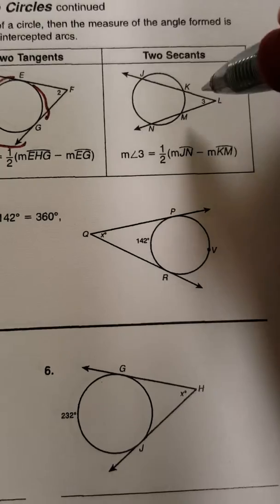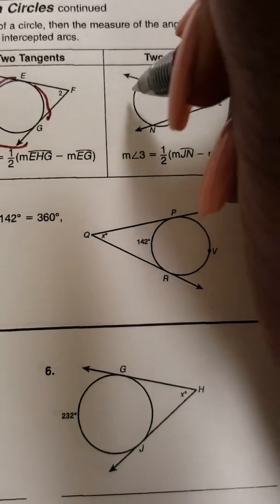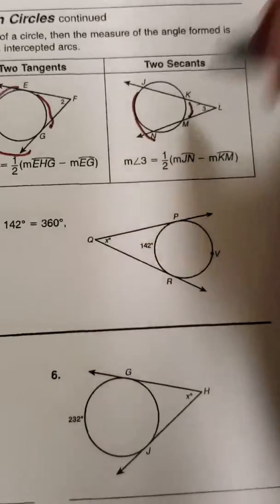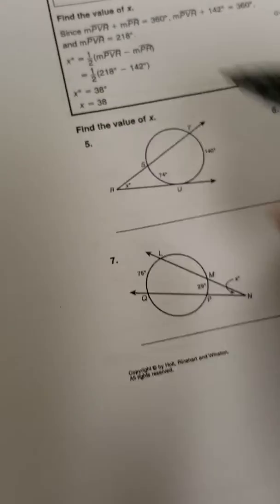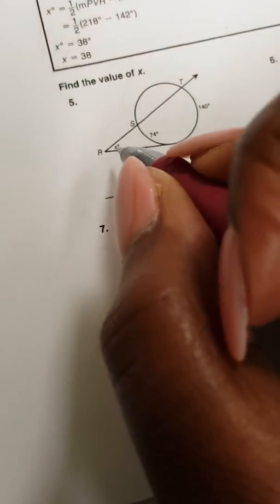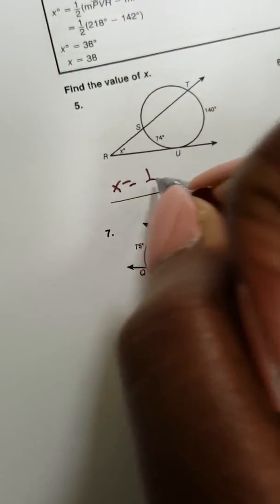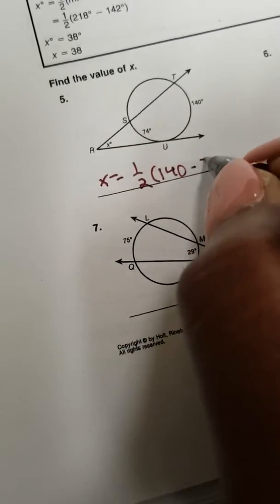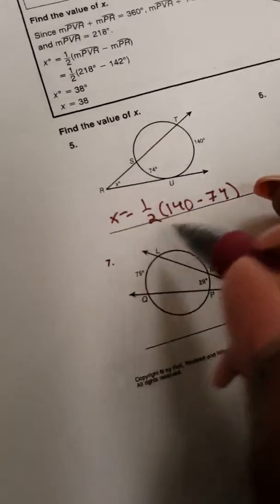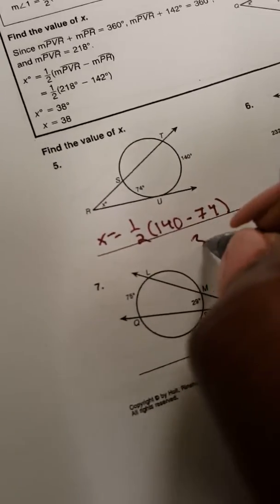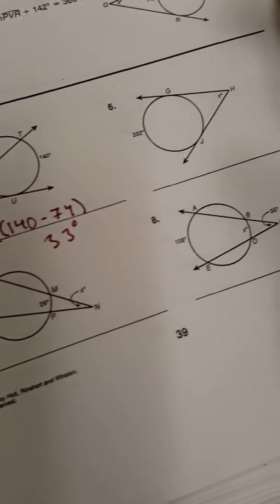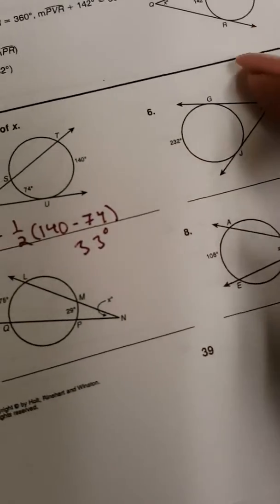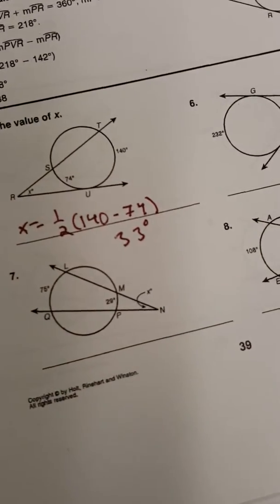Then you have 2 secants. The angle here equals 1/2 of the big intercepted arc minus the small intercepted arc. Okay, so this angle here equals 1/2 of the big intercepted arc minus the small intercepted arc. So if I do that, I would have gotten 33. Okay. 6 and 7 I want you to do on your own. And then I'm going to do number 8 with you.